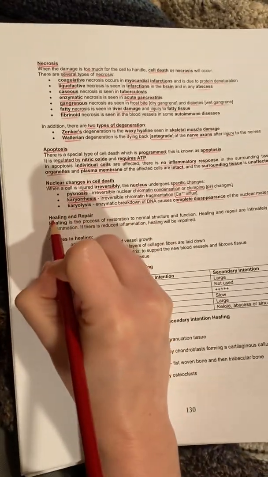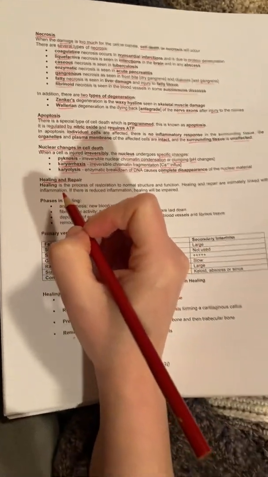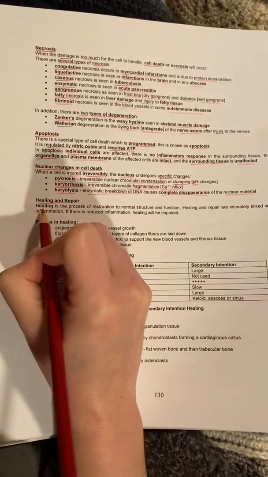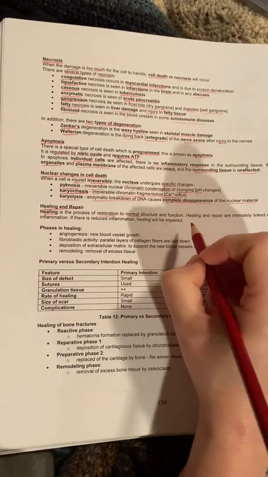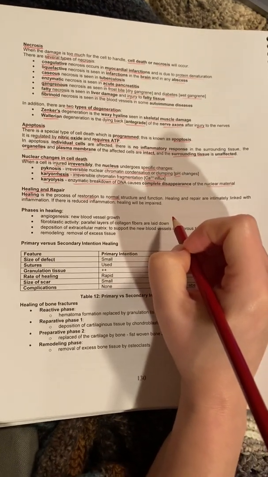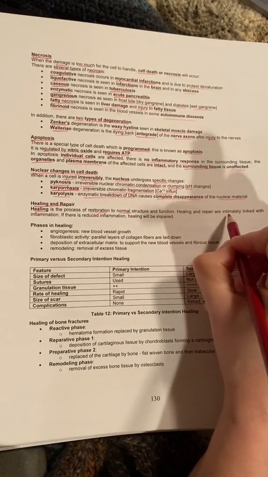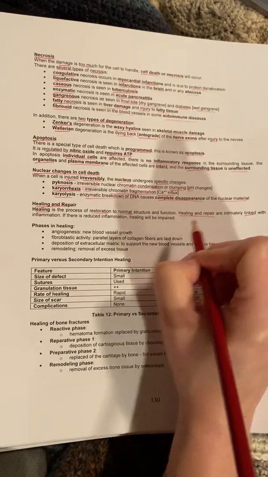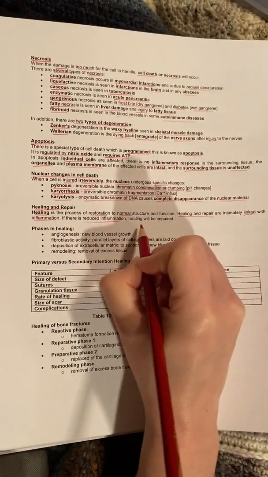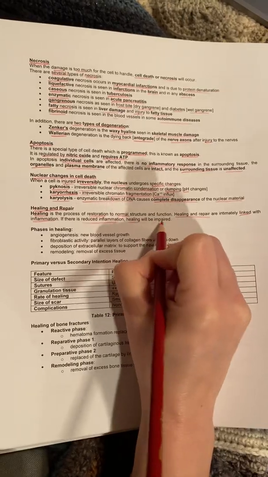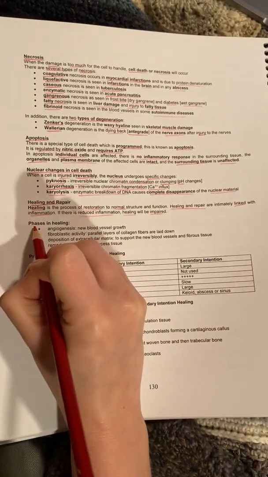Healing and repair. Healing is a process of restoration to normal structure and function. Healing and repair are linked with inflammation. If there is reduced inflammation, healing will be impaired. Phases in healing.